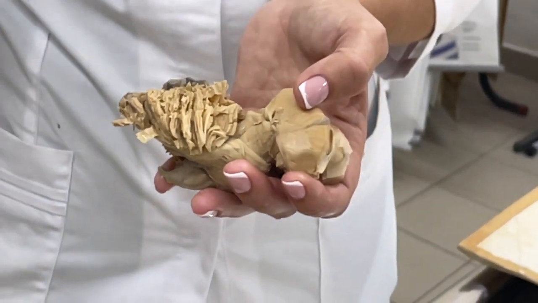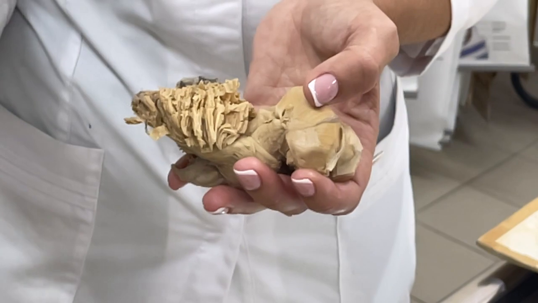Because no one sees. You can do it aside a little bit because people don't see.